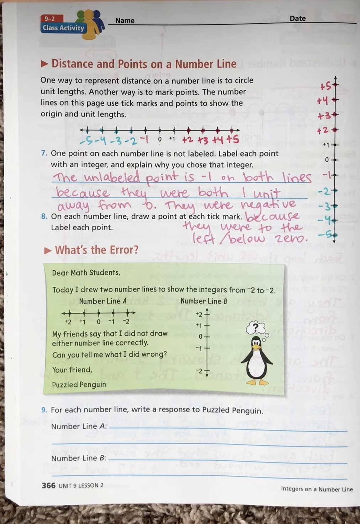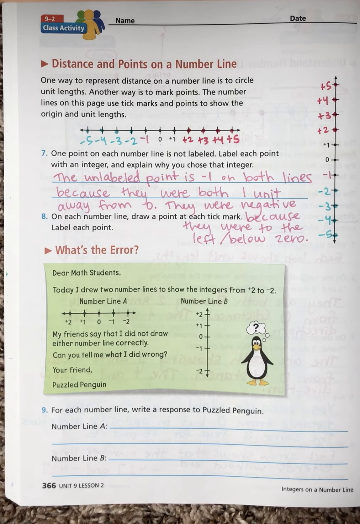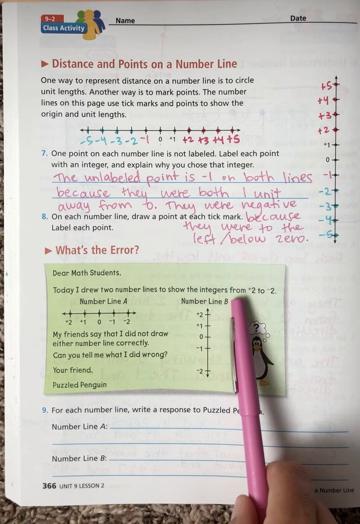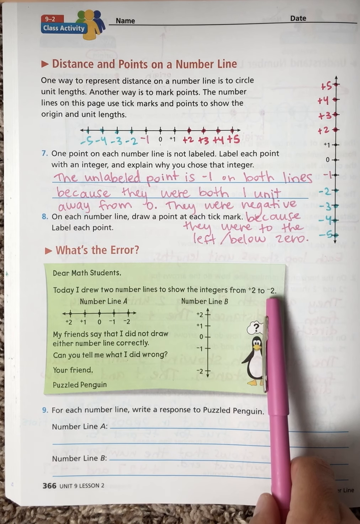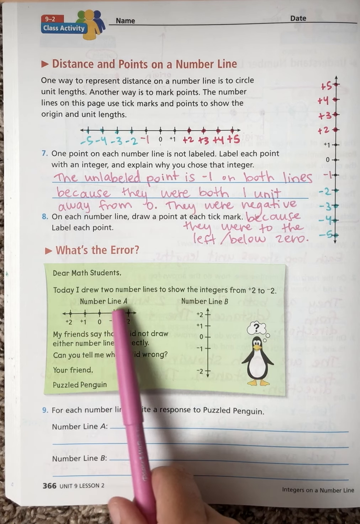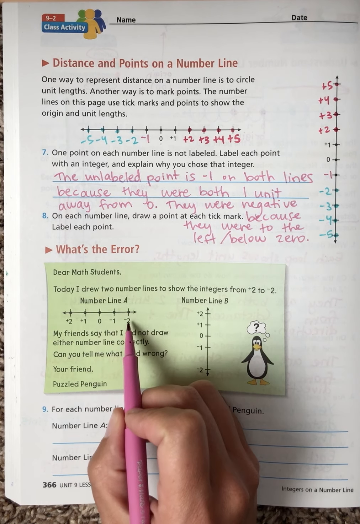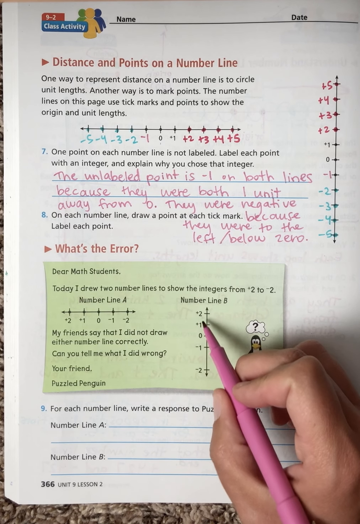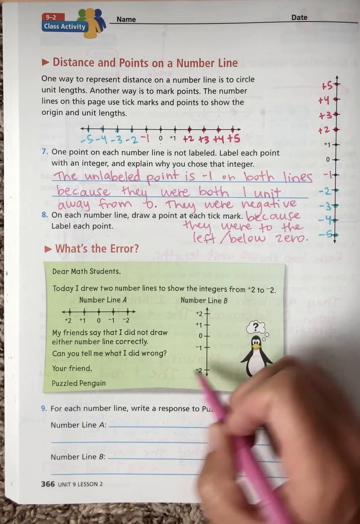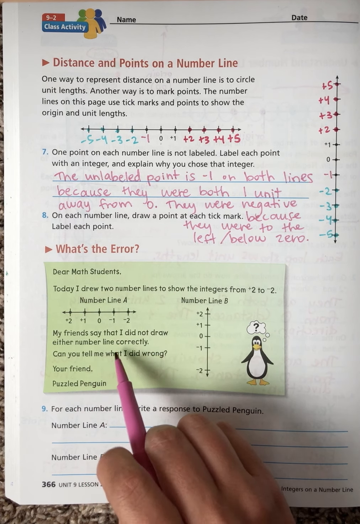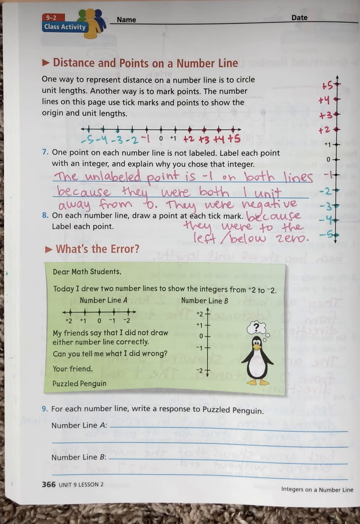All right, we have a puzzled penguin problem next. It says, dear math students, today I drew 2 number lines to show the integers from +2 to -2. Here's number line A, +2, +1, 0, -1, -2. Here's number line B, +2, +1, 0, -1, -2. My friends say that I did not draw either number line correctly. Can you tell me what I did wrong? Your friend, Puzzled Penguin.